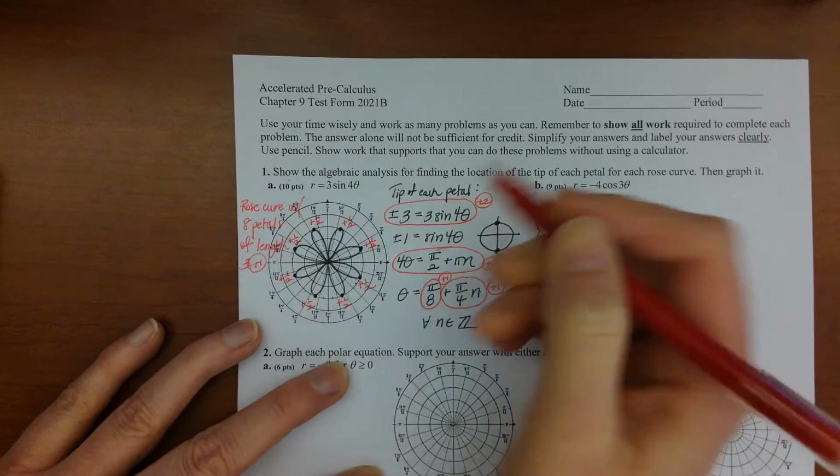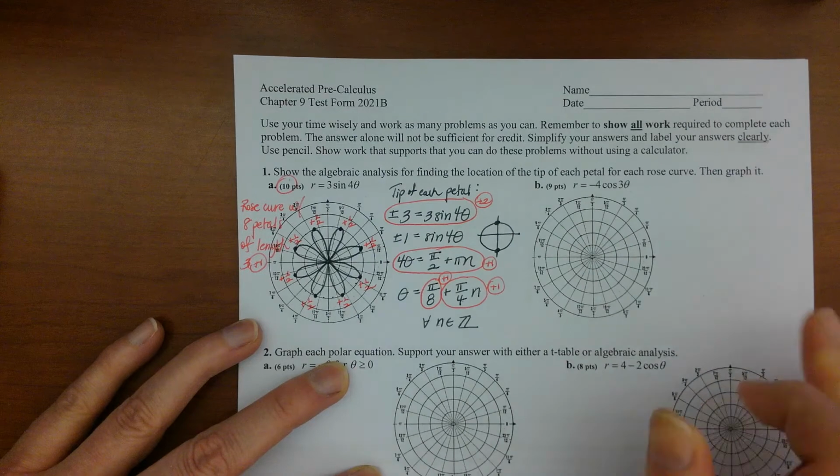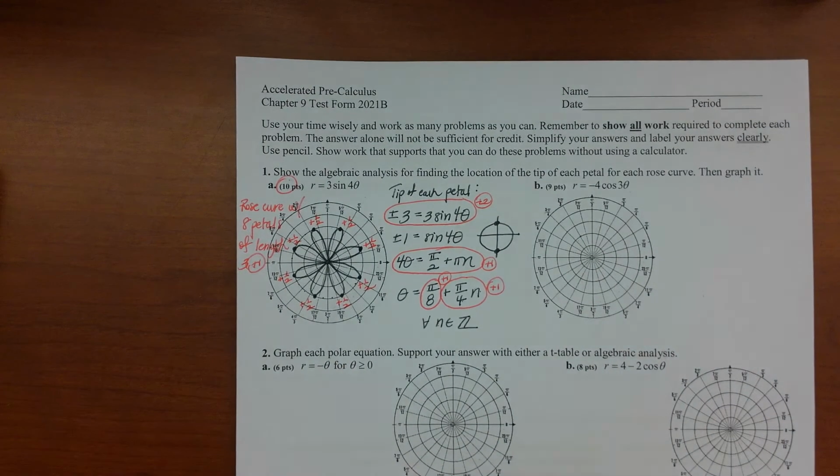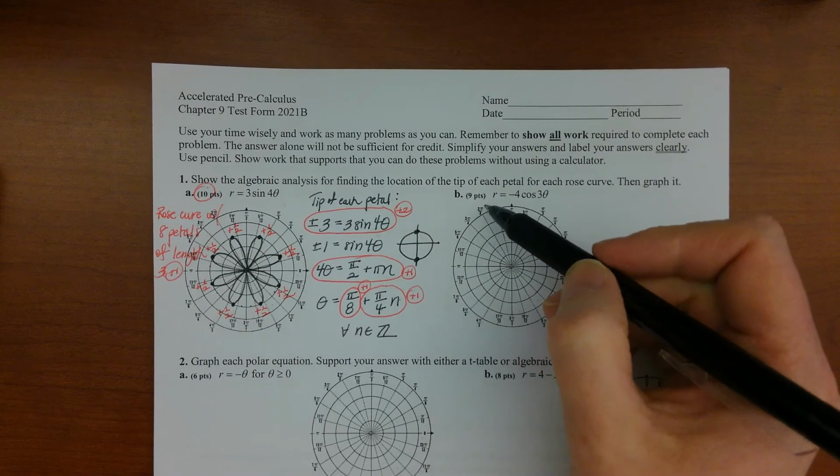There we go. And so that would be 8, 4 more points there, and it adds up to 10 now. There we go. Okay, now for problem part B here, it was worth 9 points.